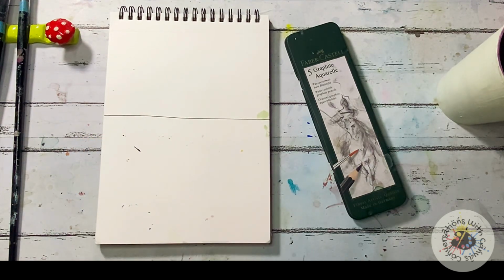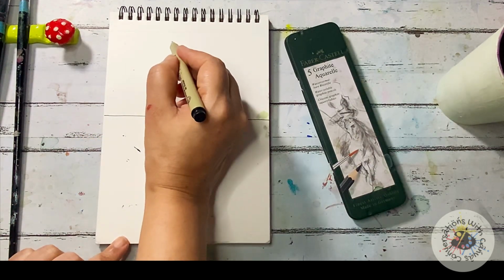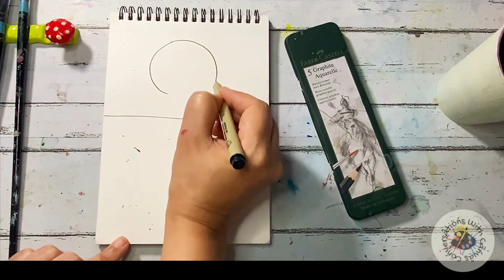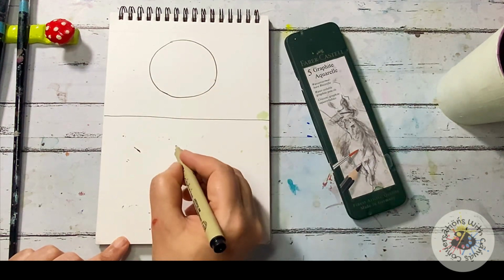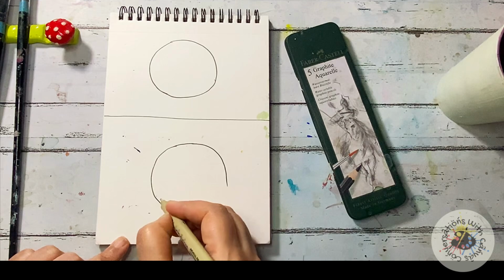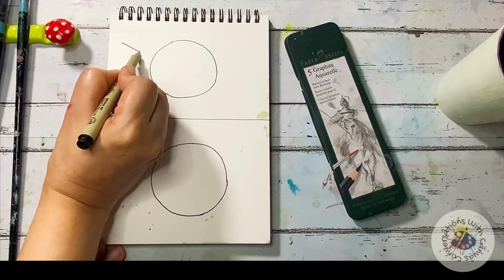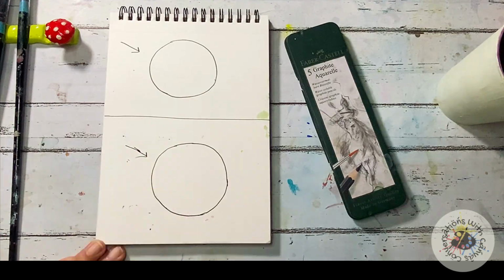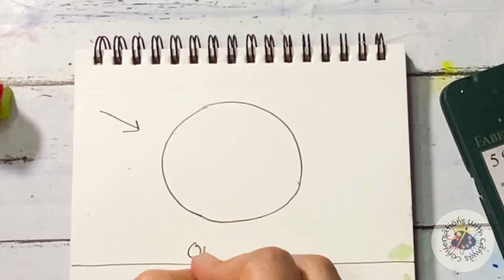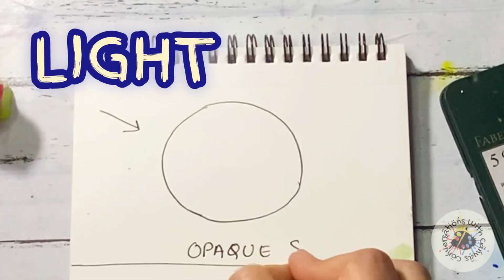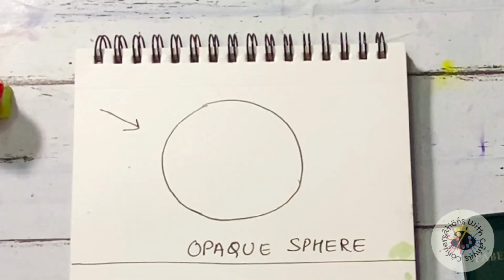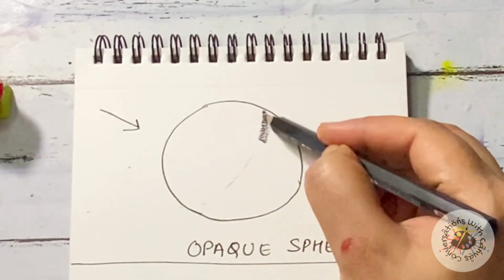Now, every object, no matter how large, small, simple, or complex, reacts to light in a very specific way. For instance, let's take a sphere or a ball. An opaque ball is going to react differently than a glass marble. To make this circle look like a 3D opaque sphere, all I need is to add in the light and the dark areas, which are going to define its form and make it look like a sphere.